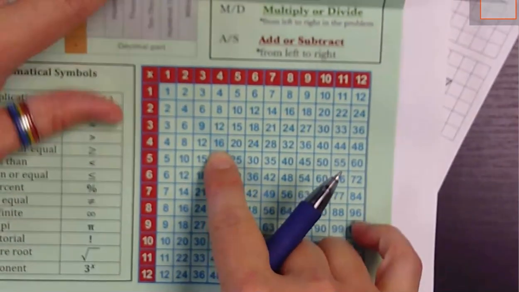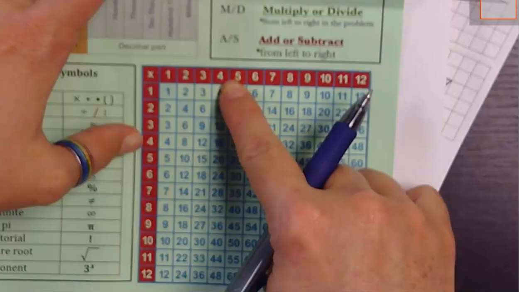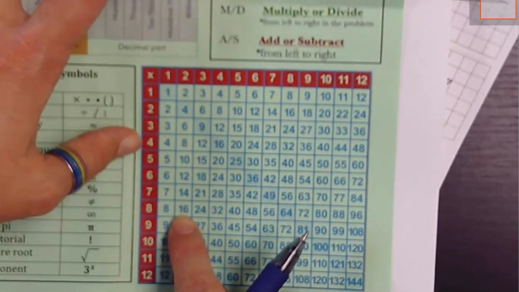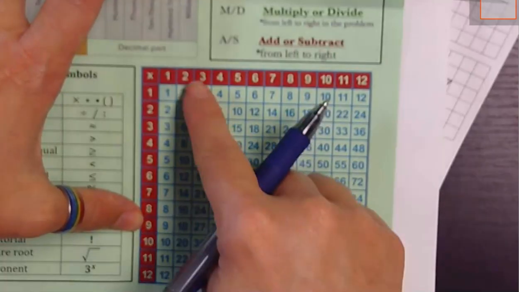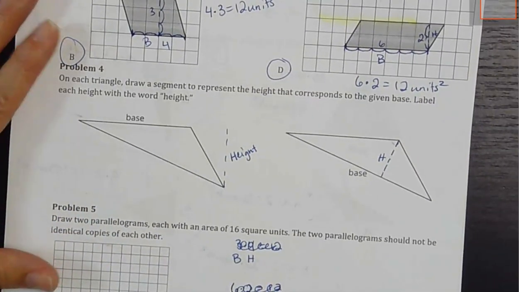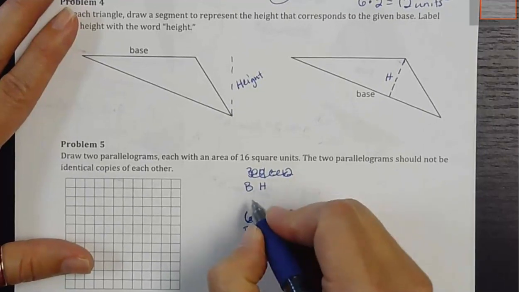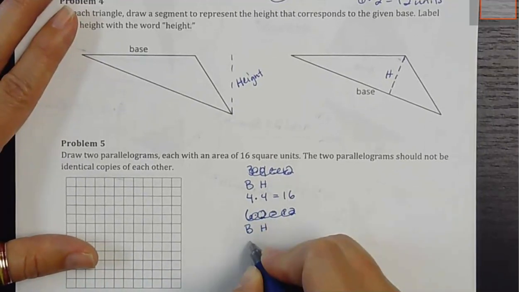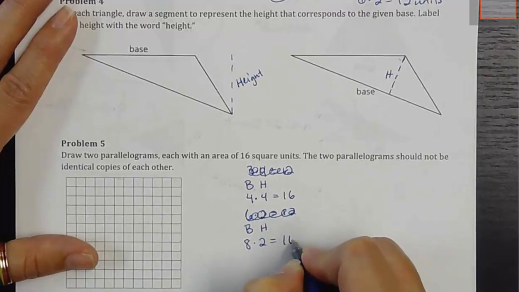I see a 16 right here. So my base and height could be 4. And I see a 16 right here. So my base and height could be 8 and 2. Sorry, I got a little out of focus for a second. So we're going to do a base and height of 4, which is equal to 16, and we could do 8 and 2, which would be 16.